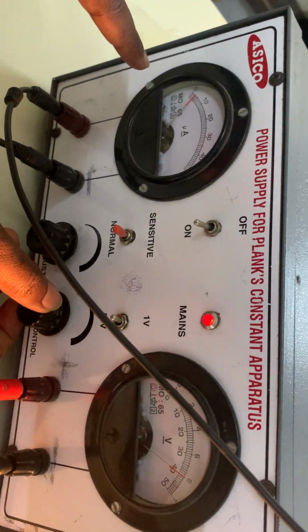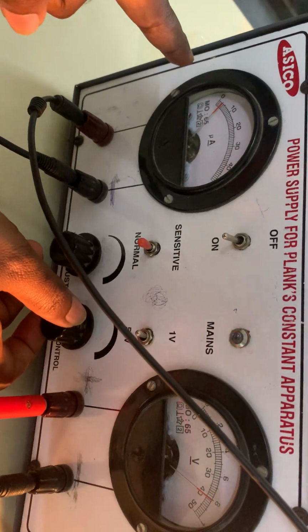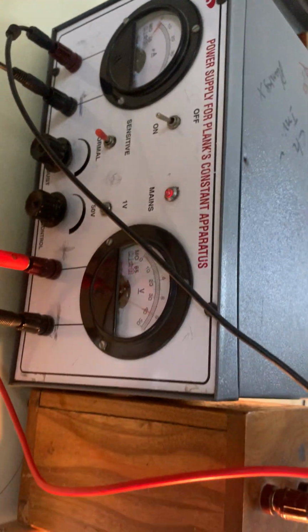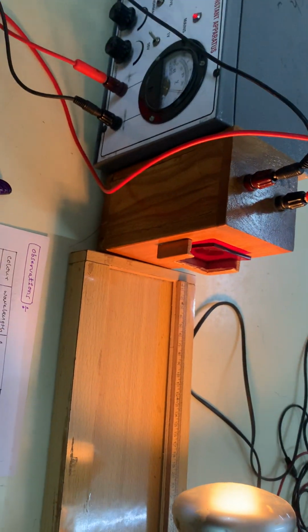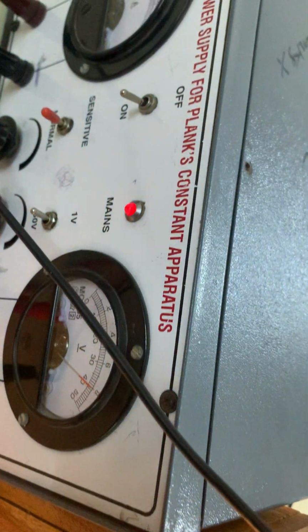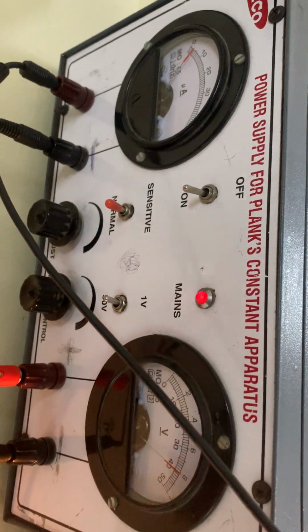So again, that indicator is shut out. For 80 volts, you need to calculate the stopping potential. Otherwise you have to minimize this. So what will happen? You minimize, and you are able to get it. That is the shutdown coming.